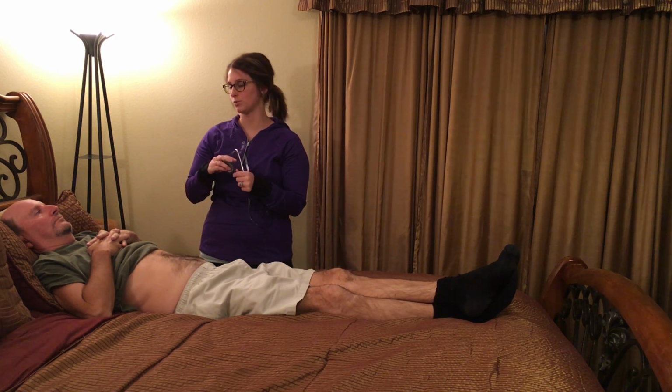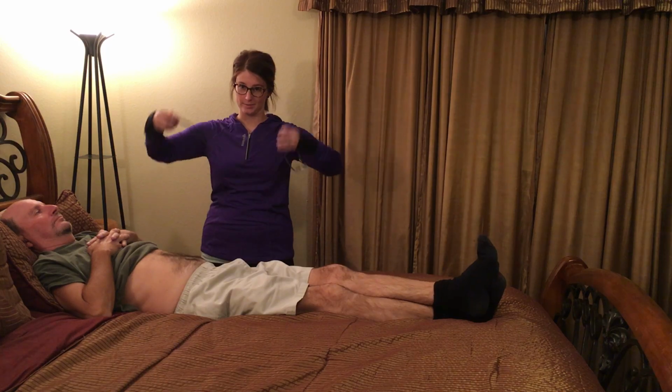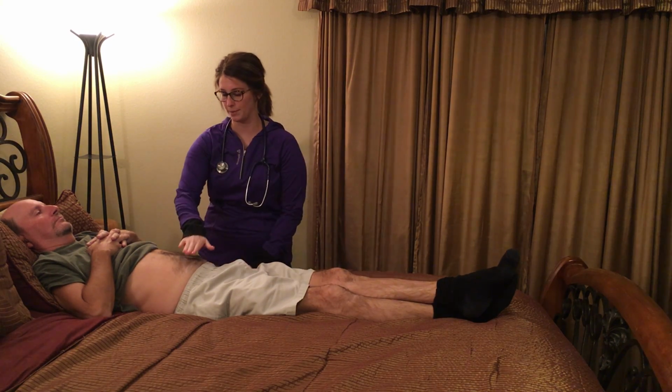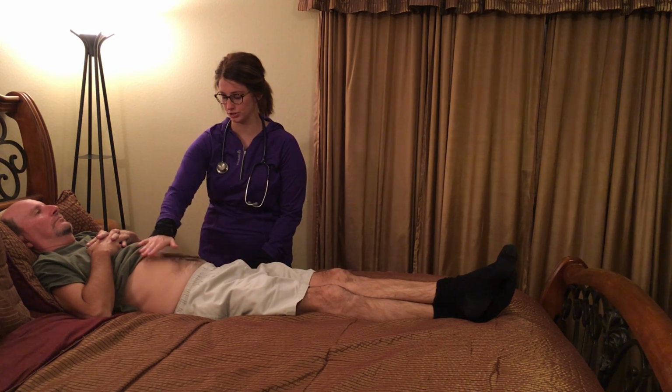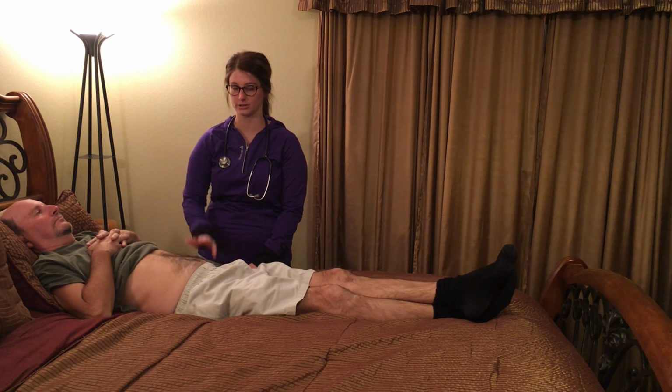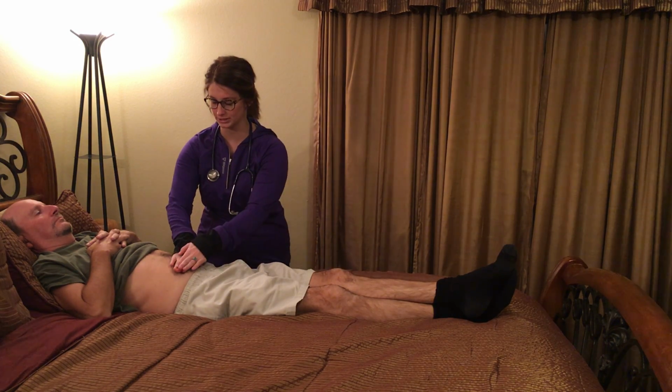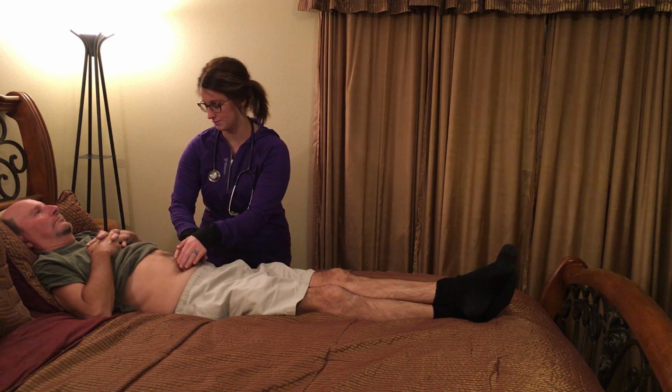Next, Mr. Brown, we're going to palpate your abdomen. First, I'm going to palpate lightly from the right lower quadrant all the way around counterclockwise. I'm going to do a light palpation. Let me know if it hurts.